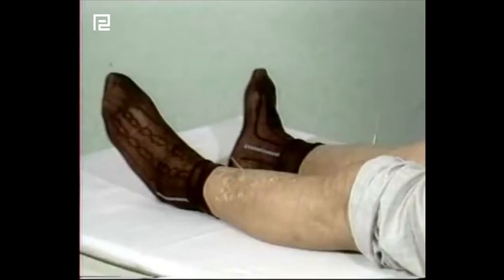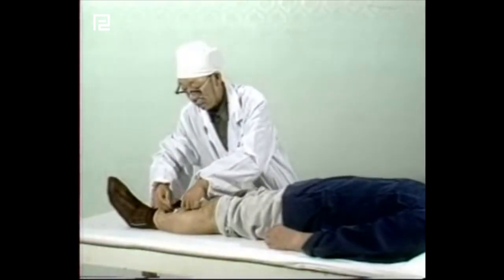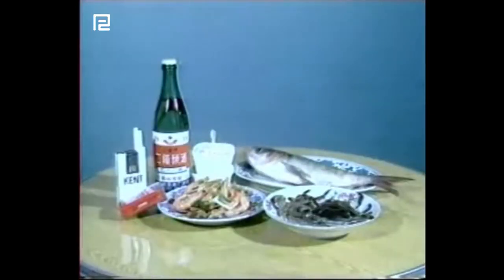Treat once a day or once every other day. 10 treatments constitute one course. Exhort the patient to avoid raw or cold food, shrimps and crabs, and avoid cold drinks, wine and smoking. The patient should be kept warm.